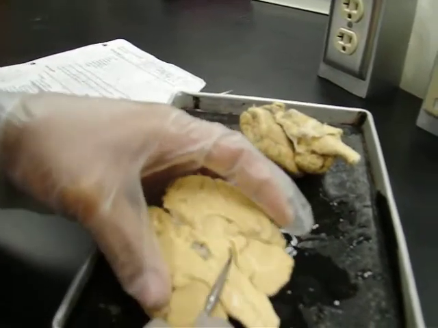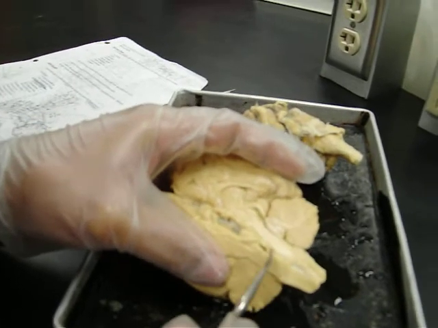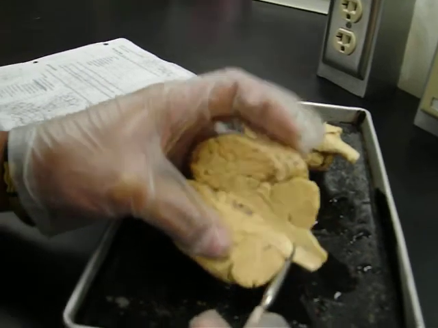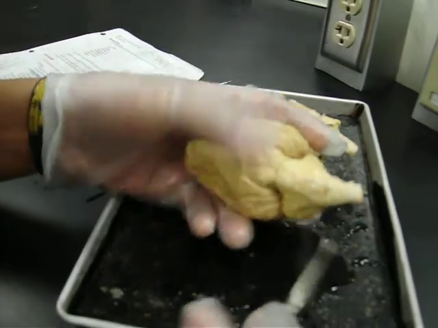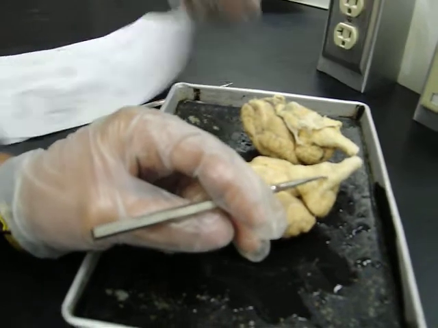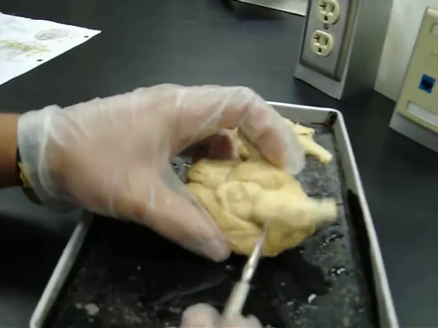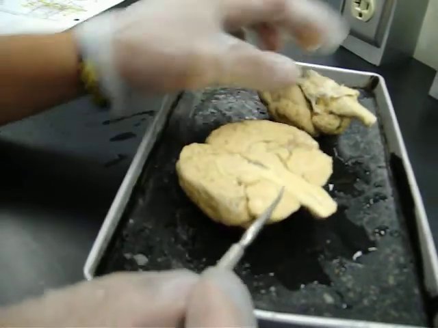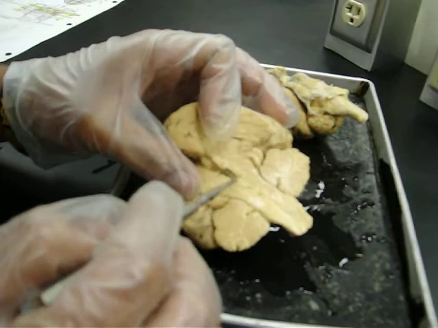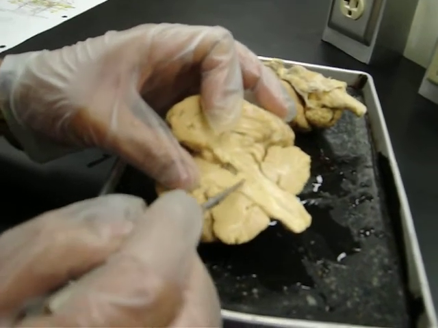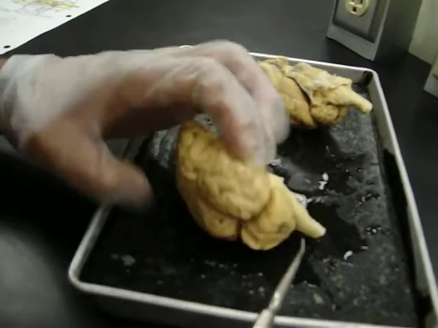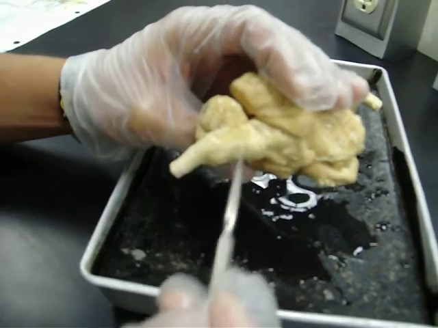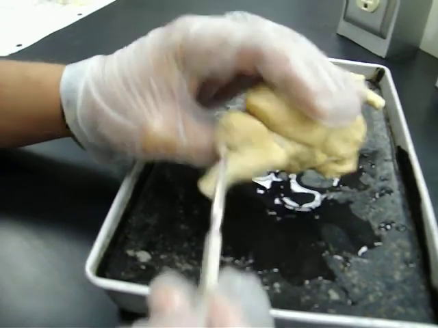On the tail of the brain, there's the medulla oblongata and the pons. So this is the pons, and the medulla oblongata. The pons is like a bump. It doesn't look like it, but there's a bump right here. Pons is this bump, then the medulla oblongata.